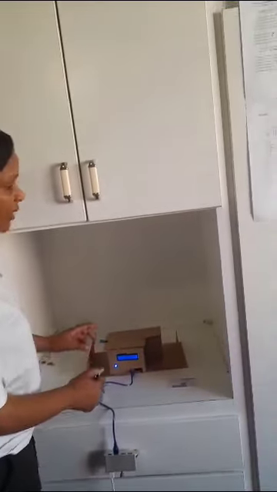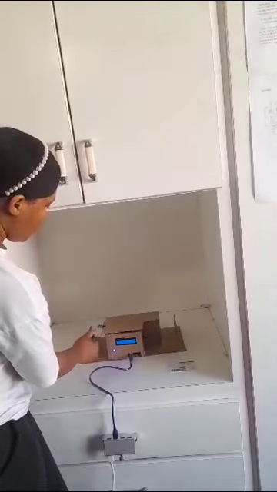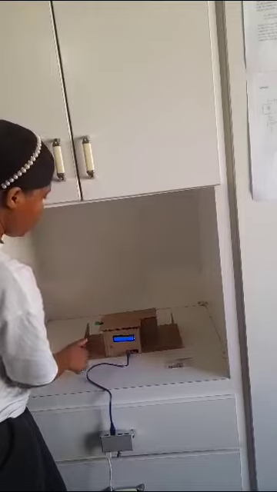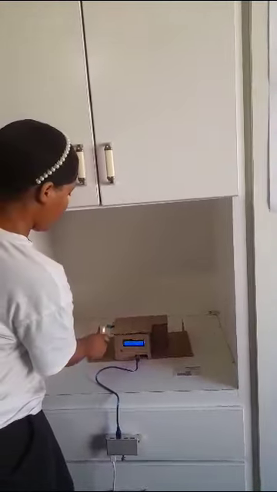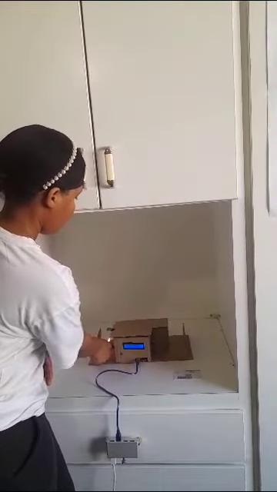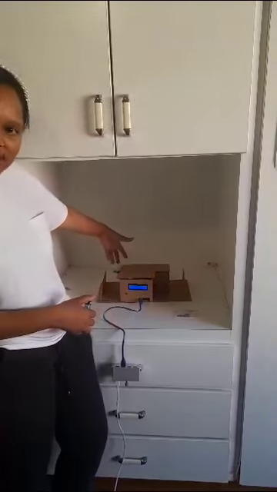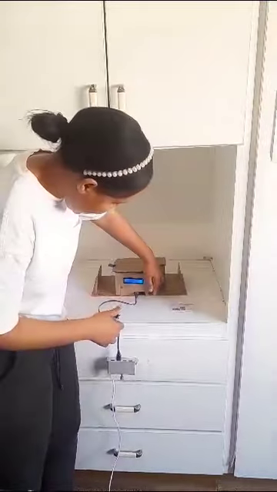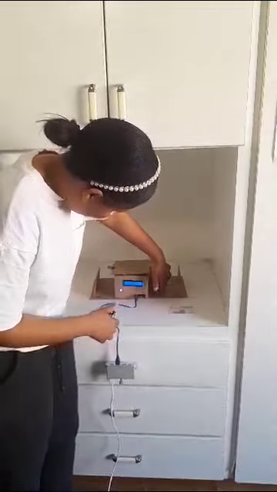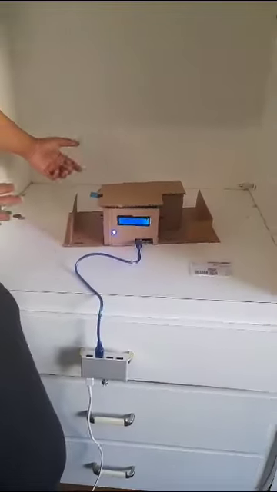As I said before, if the temperature rises, as you saw, when there's no one, the DC motor won't even turn on to cool the room. But as soon as people go inside and the temperature is high, the DC motor then cools the room, as you can see.